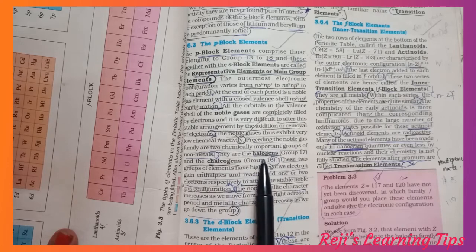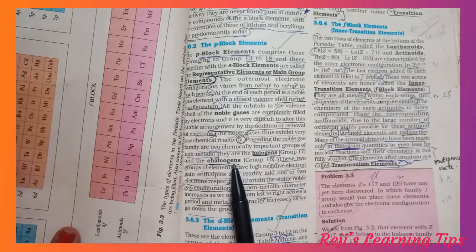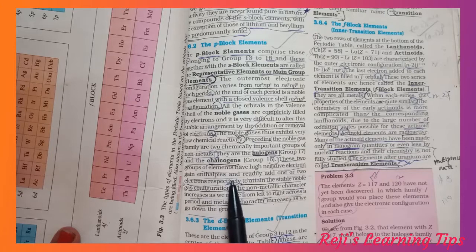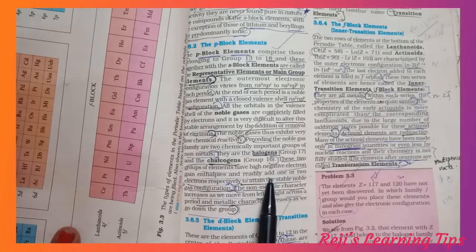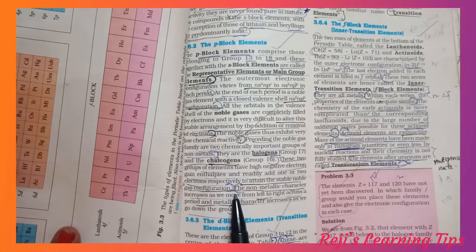In the case of the halogen family, the outermost shell contains ns2np5 electronic configuration. They need one more electron to attain the stable noble gas configuration. In the case of chalcogens, the outermost shell contains ns2np4. These two groups have high negative electron gain enthalpy and readily add 1 electron in the case of halogens and 2 electrons in the case of chalcogens to attain stable noble gas configuration.